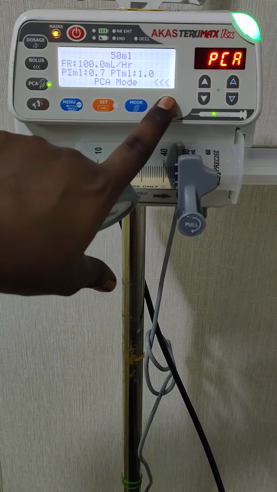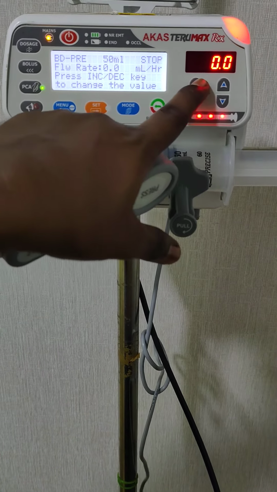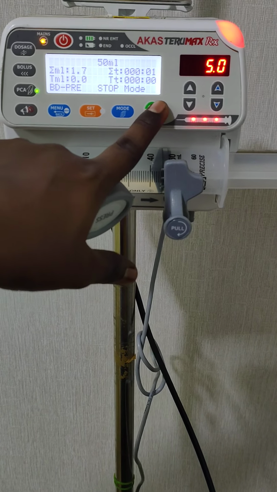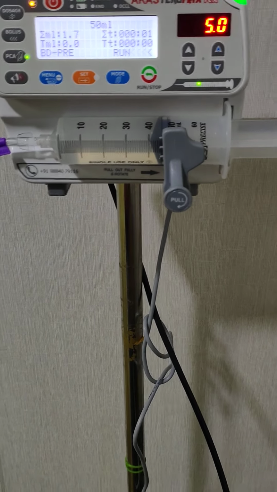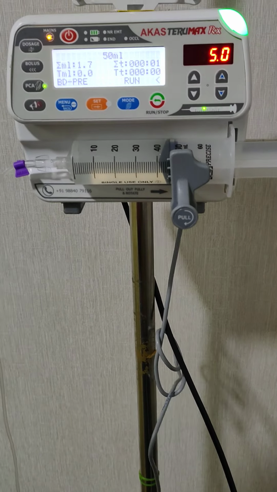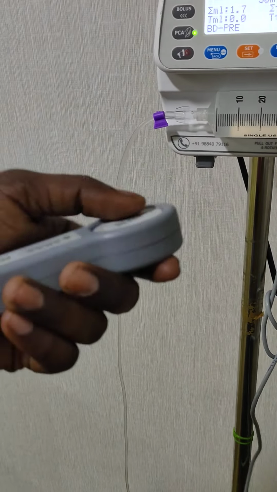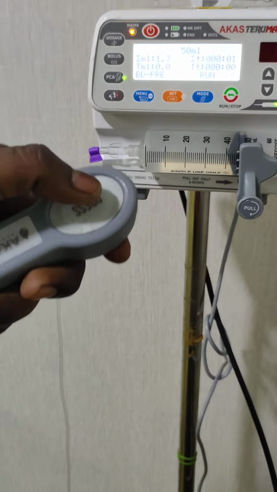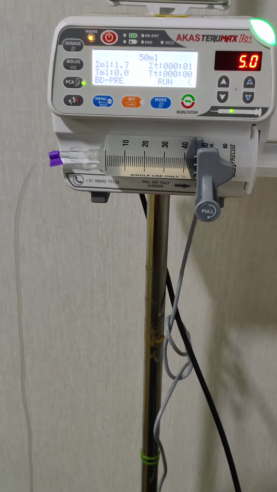In run mode also the PCA will be activated. Right now I am setting the flow rate as 5 ml per hour. See, I am running the pump again. This is in run mode. Here also the pump will start working in the PCA mode. Right now the PCA has ended, so even if you press now, the PCA will not be activated. It will wait for 1 minute to accept it.